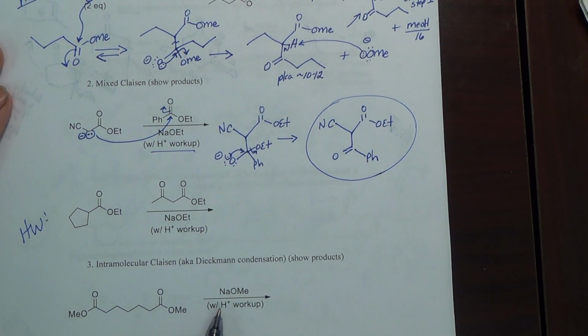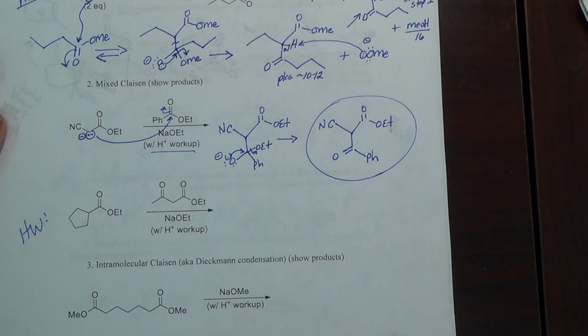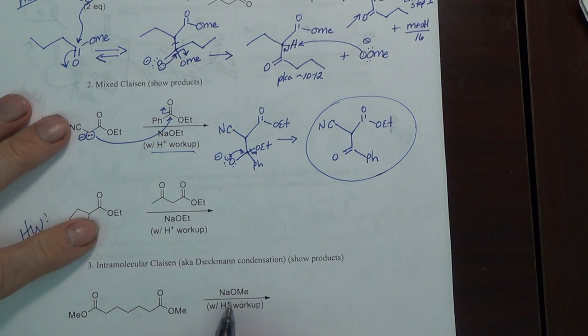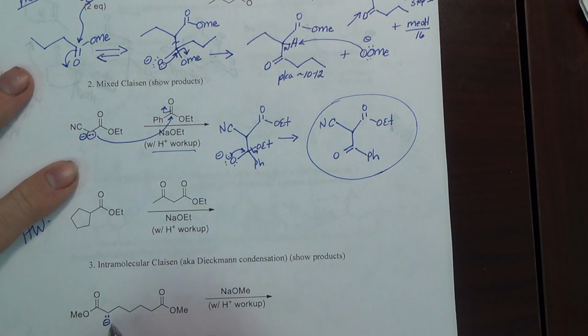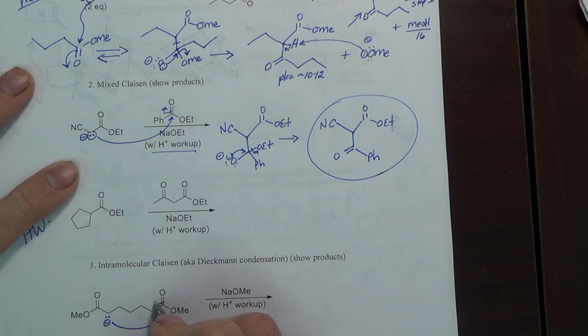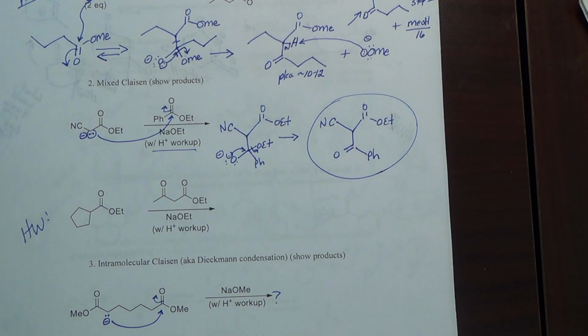Now we can also do like an intramolecular aldol reaction. We can also do an intramolecular Claisen condensation. And down here, treat this with base, we're going to make an enolate carbanion. What can it attack? Well, it can attack right here. Okay? Show the product that would be formed here.